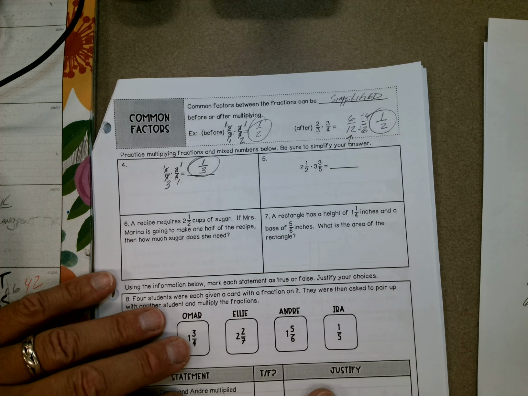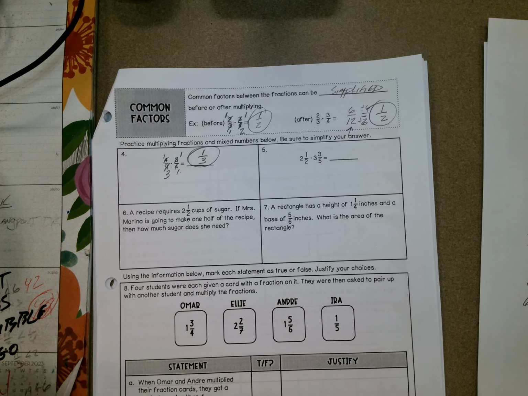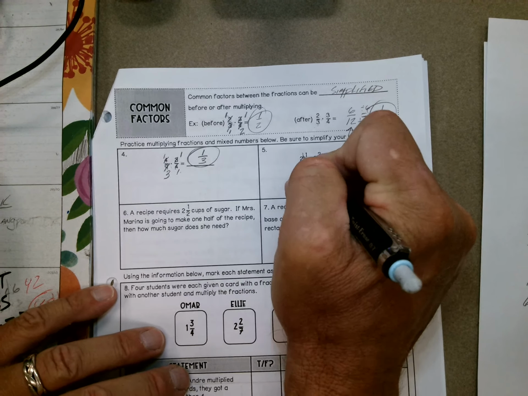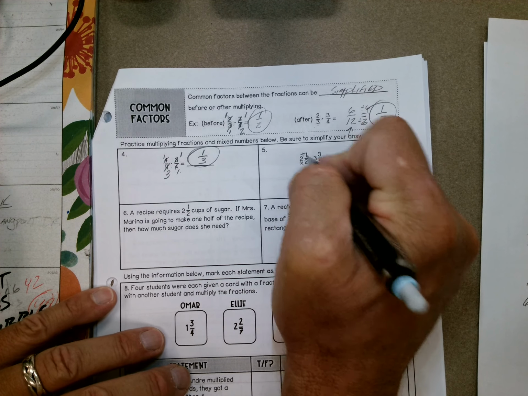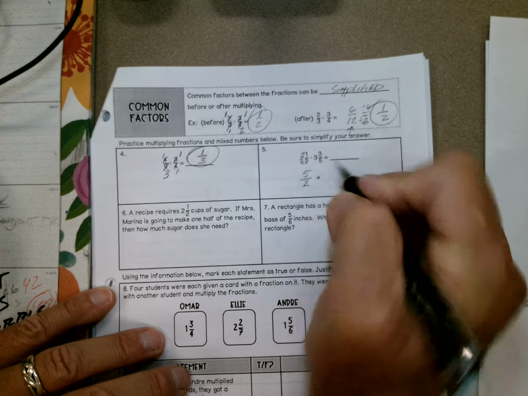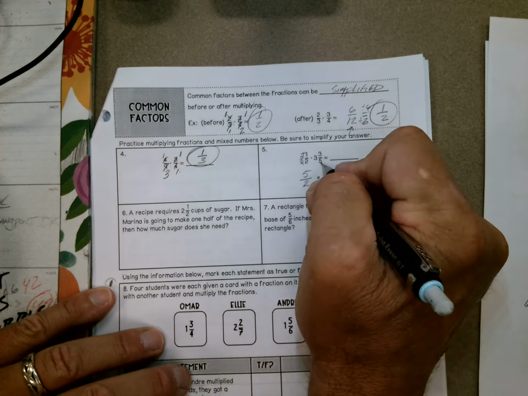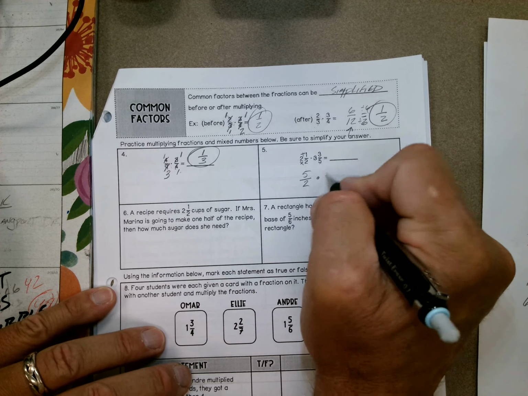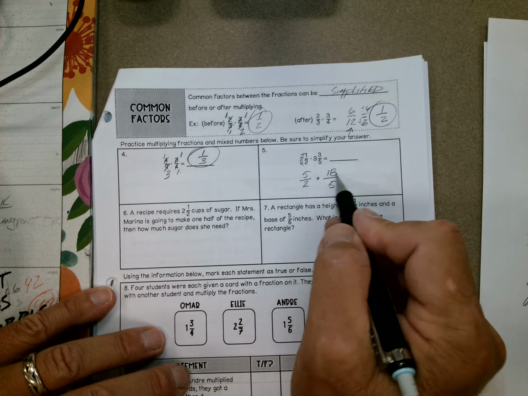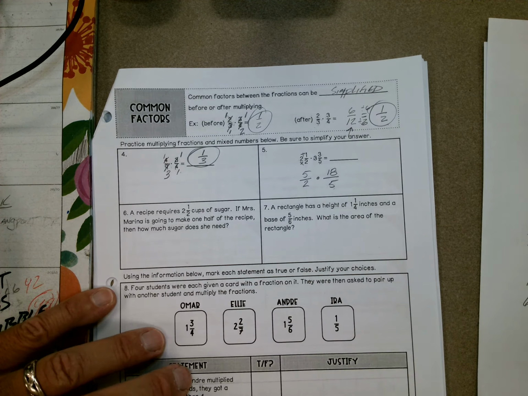Okay? Let's continue on. Number 5. So number 5 is the first time that we have some mixed numbers. And the first thing that we're going to do is take these mixed numbers into improper fractions. And how do you do that? Well, you multiply and you add. 2 times 2 is 4 plus 1 is 5. The denominator stays the same. A dot means to multiply. 3 times 5 is 15 plus 3 is 18 over 5. So these are improper because the top number is greater than the bottom.